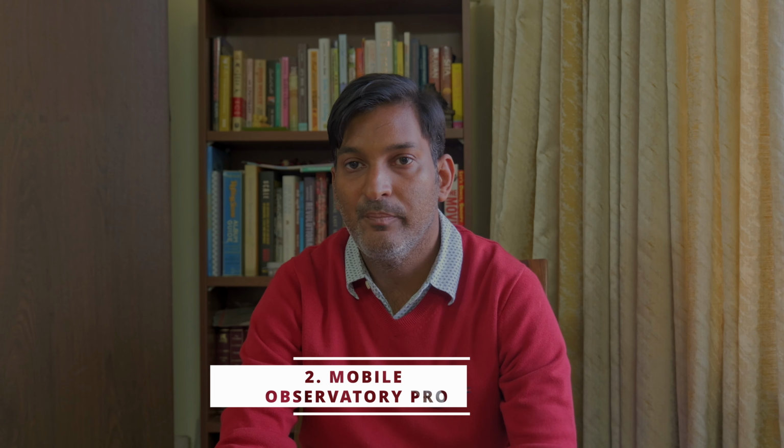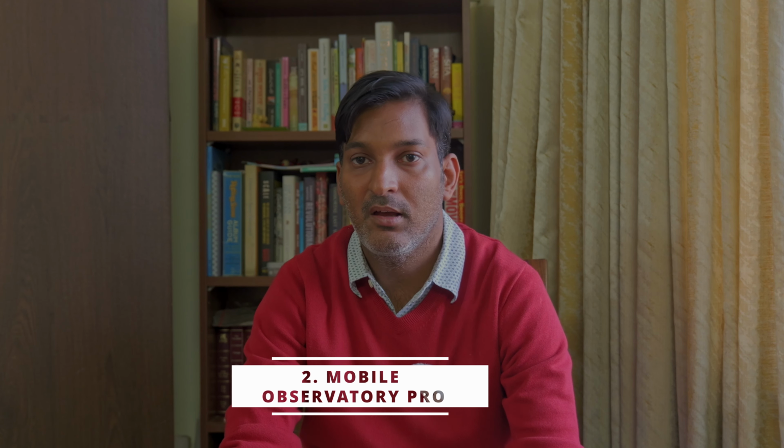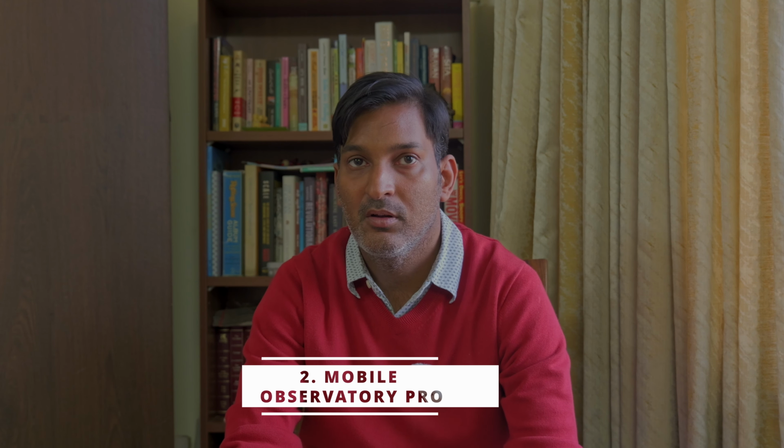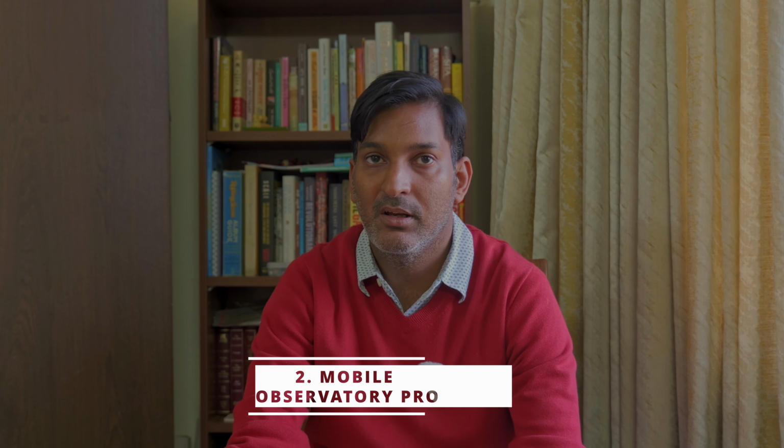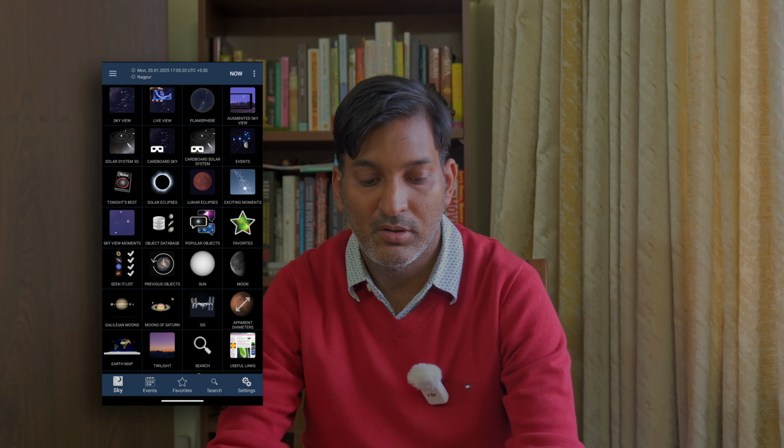So the second app in this list is Mobile Observatory Pro, and it's one of the most feature rich apps out there, and I highly recommend everyone to use it regardless of your level. Even if you are a beginner to very advanced, this app has almost everything you need and it's all in one place. So as soon as you open this app, you are welcomed with a variety of options, and as you can see there are a lot of different ways you can get information.